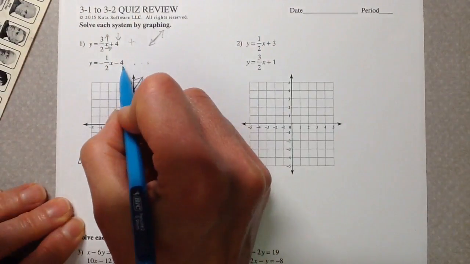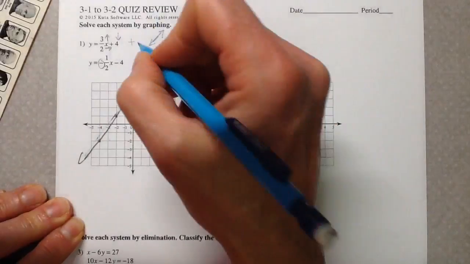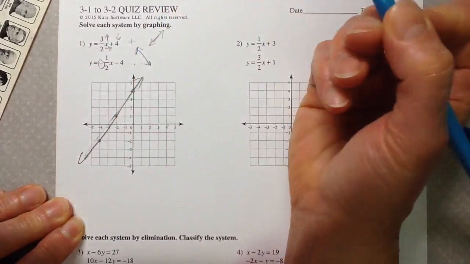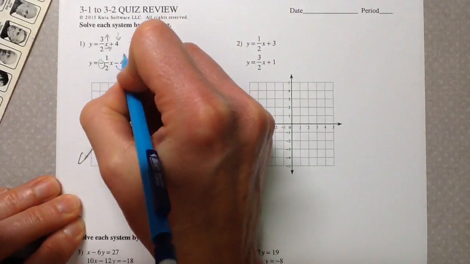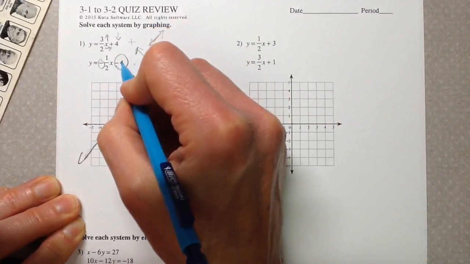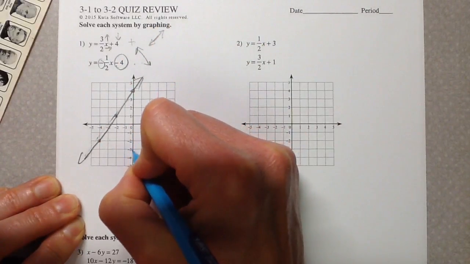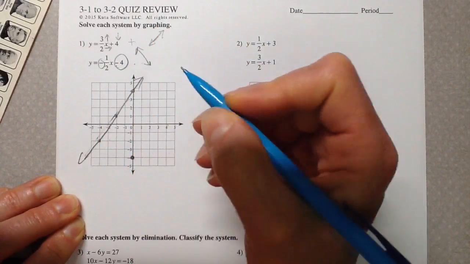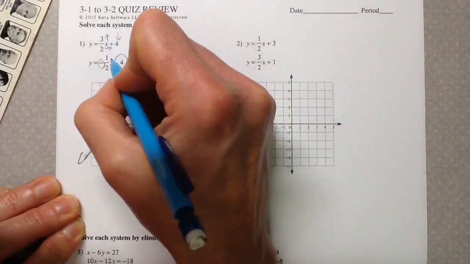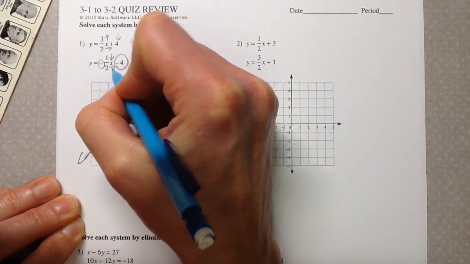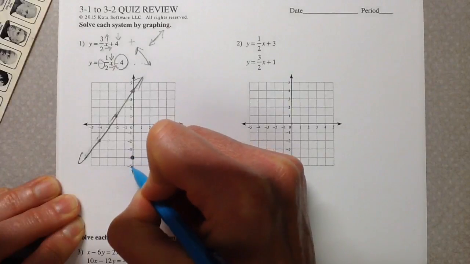Okay, now the next one we see a negative slope, so we know the line has to go down from left to right. Crosses the y-axis, not the x, at -4. So 1, 2, 3, here's -4. Now my slope on this one is down 1 over 2. So from here I'm going to go down 1 over 2.